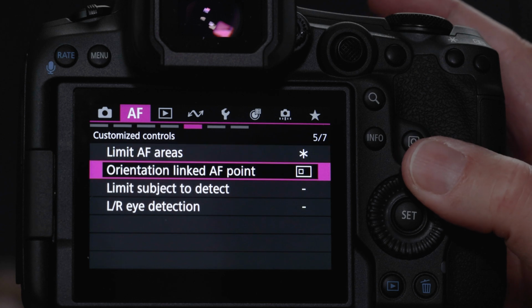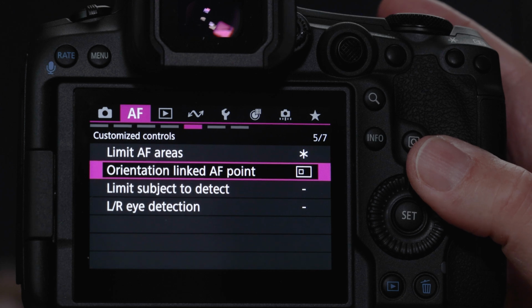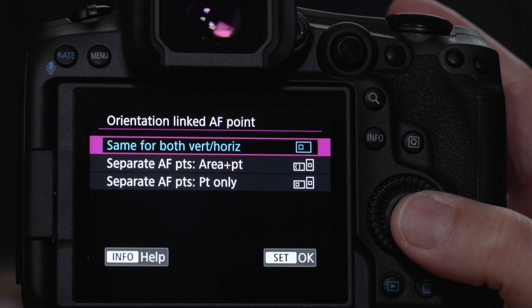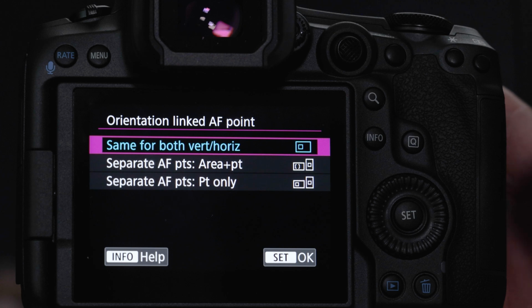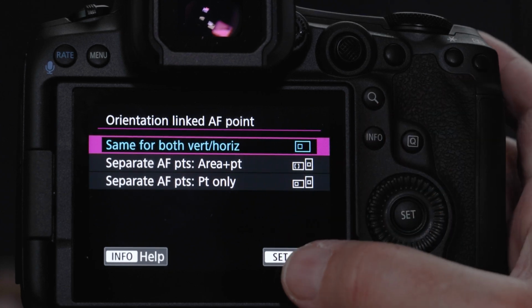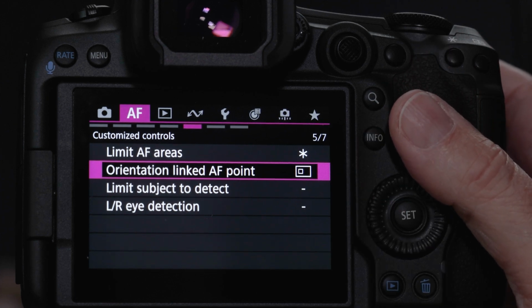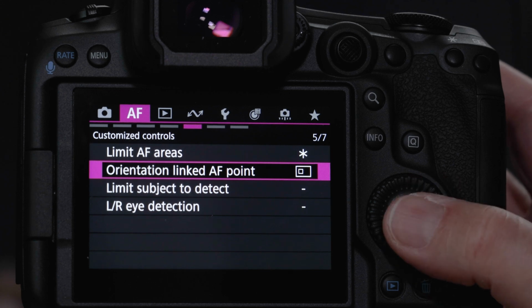Okay, next one we don't worry about. That's for people who do a lot of shooting in portrait mode versus landscape mode. You can control where the autofocus point lands. So I use it the same for both. It doesn't matter, but you can separate it and make two different points for it. But for me, it doesn't. I'm usually on a monopod, so I don't shoot in portrait mode hardly at all. And if it is in the middle, I just push it up and it takes like a second. So I don't worry about that.